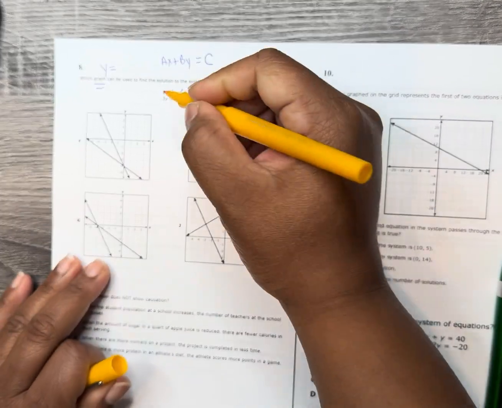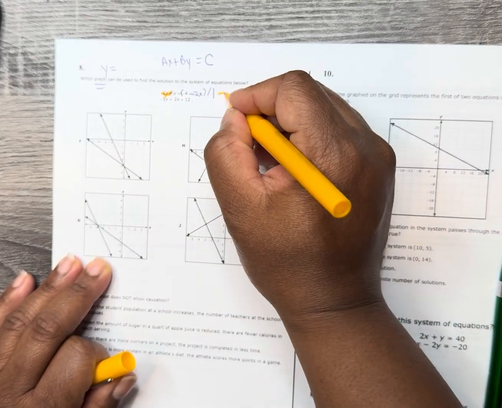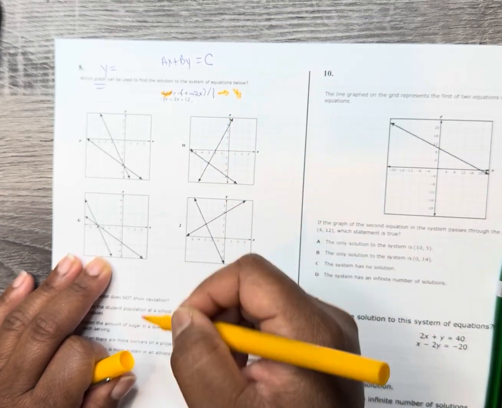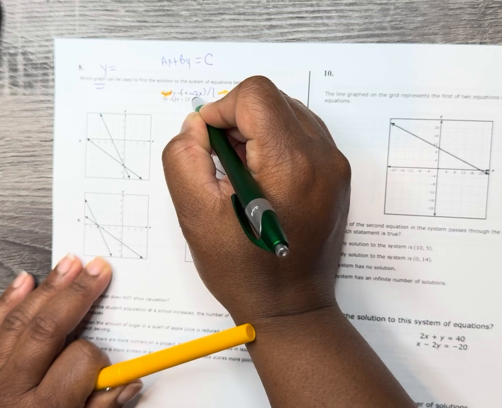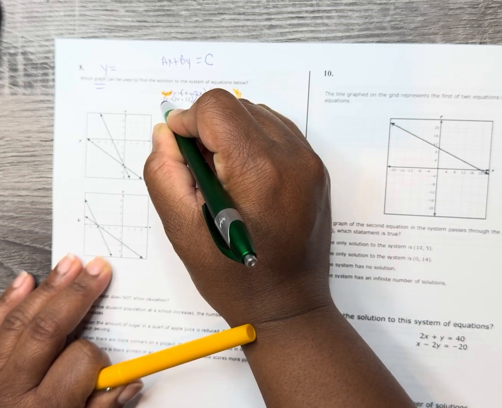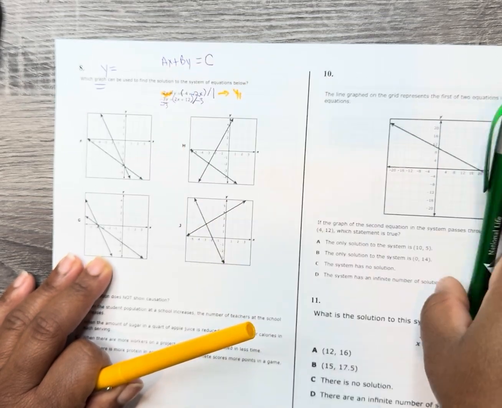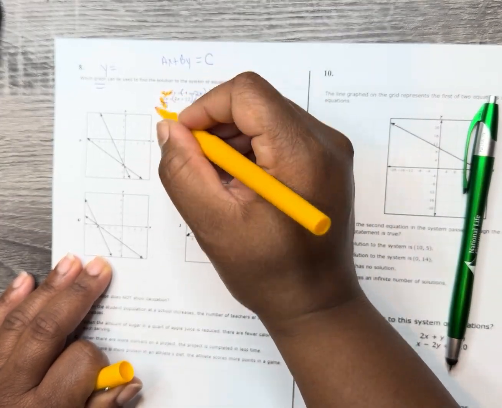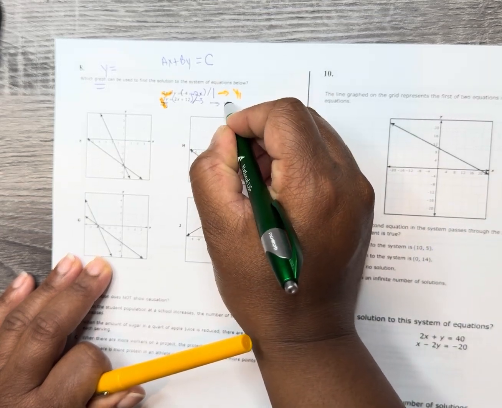Make sure you erase that from over here because now we're in our y equals format. This will go into our y1. And then here, all you have to do is put parentheses here and divide by -3. And that cancels here, and we're left with just y equals. So now we can put this in y2.